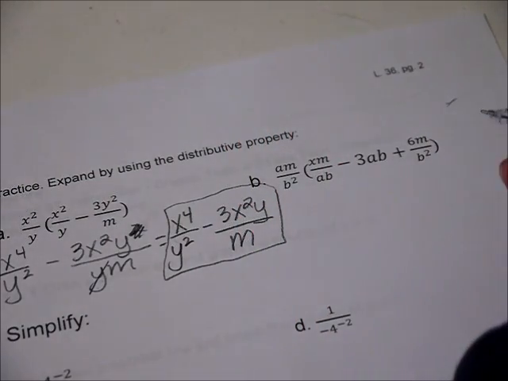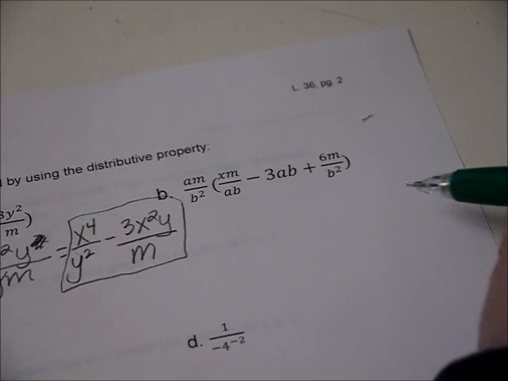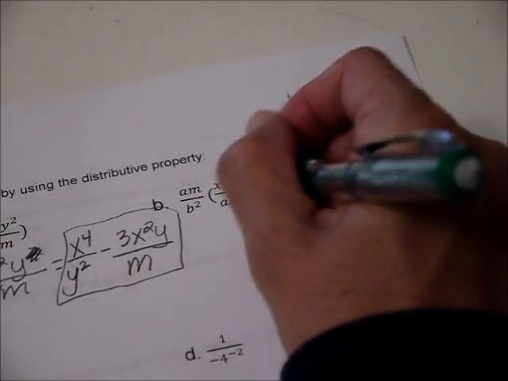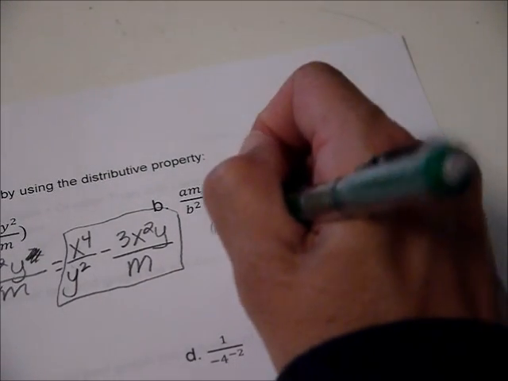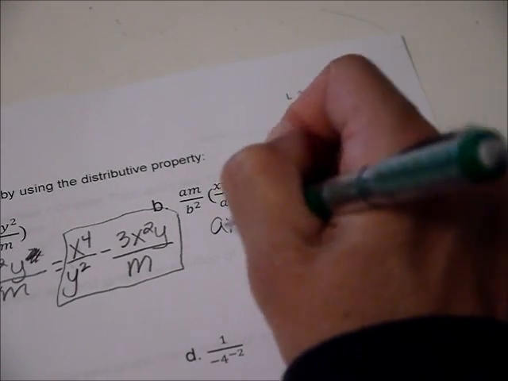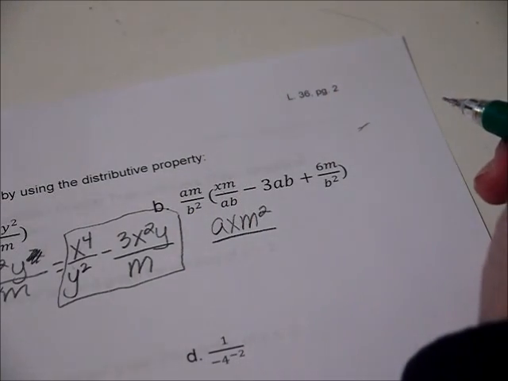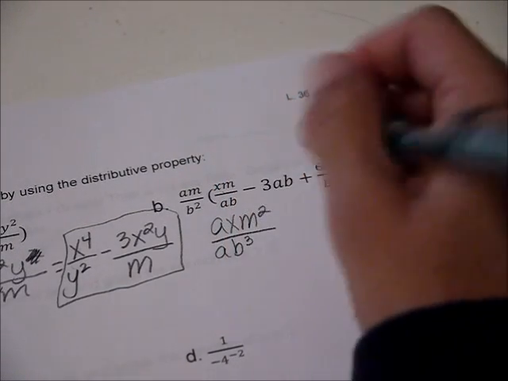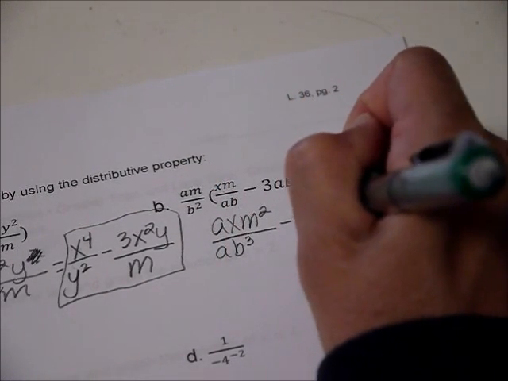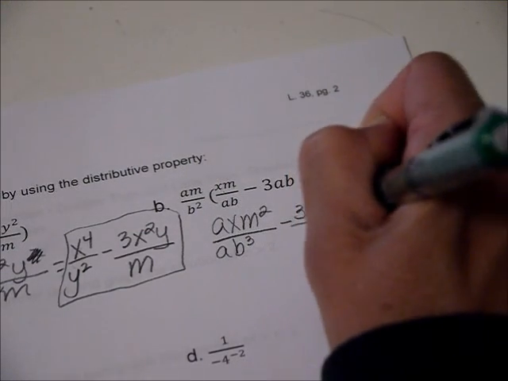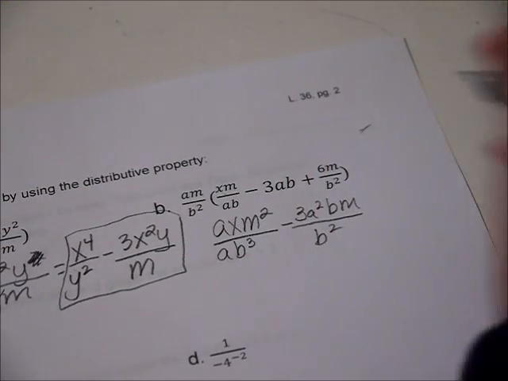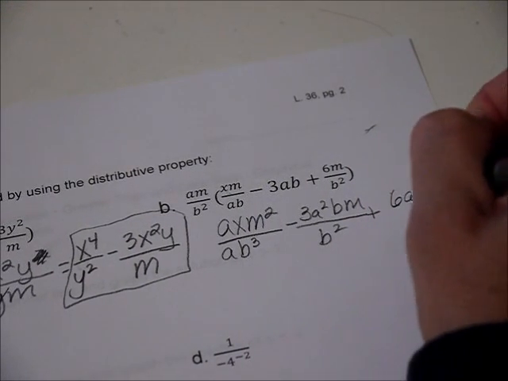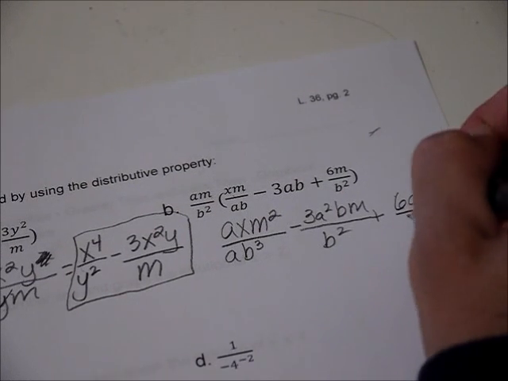Okay, so make sure that matches up with you. And next time I will probably give us more space. Okay, AXM, so the m's get squared, so it's AXM squared. Or if these are in a different order, that's okay. And this is over AB cubed minus 3A squared BM over B squared plus 6AM squared over B to the 4th.